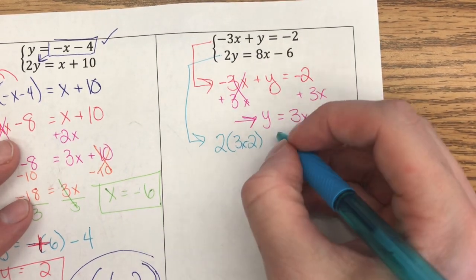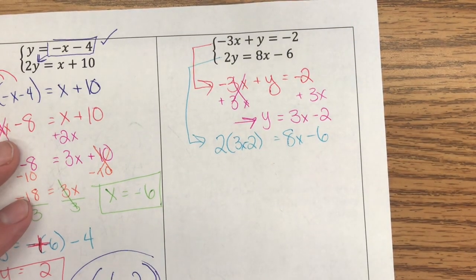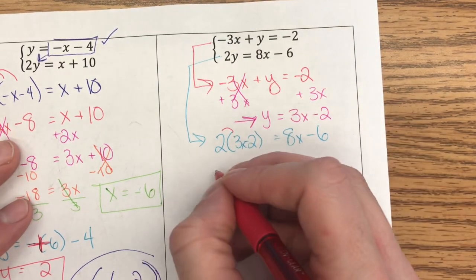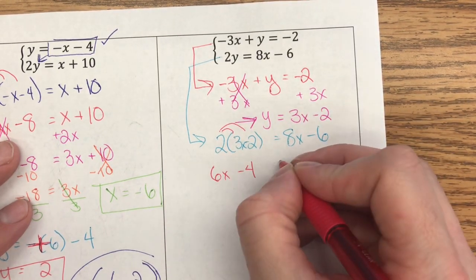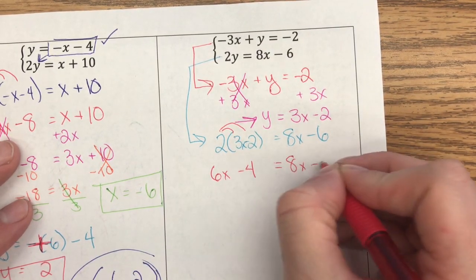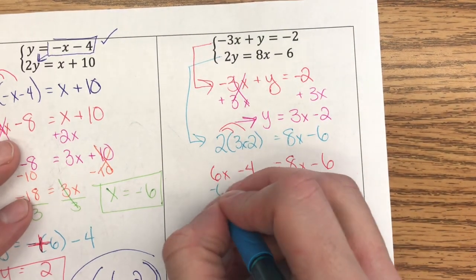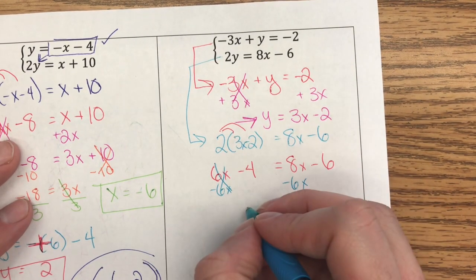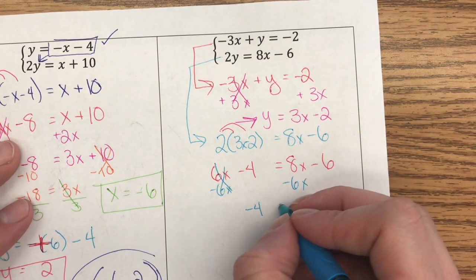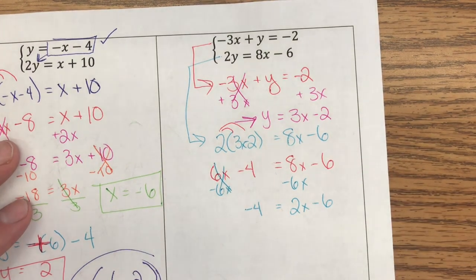2 times 3x minus 2 equals 8x minus 6. Distribute: 6x minus 4 equals 8x minus 6. Let's subtract 6x from both sides. Drop down the negative 4. 8x's take away 6x's is 2x's. Drop down the negative 6. 2 more steps.